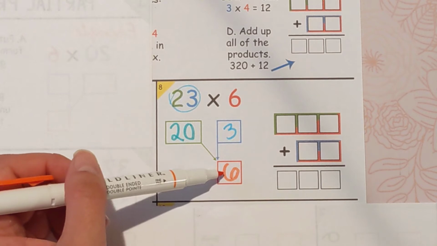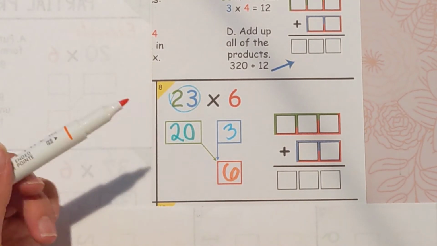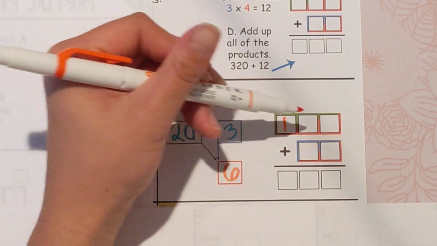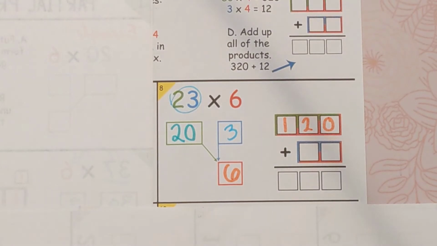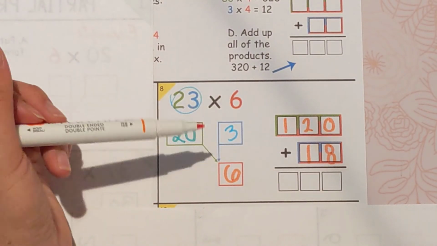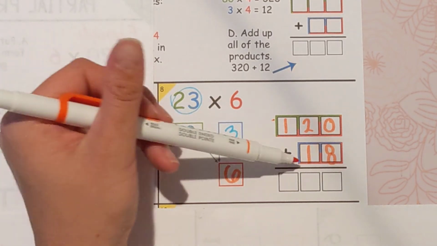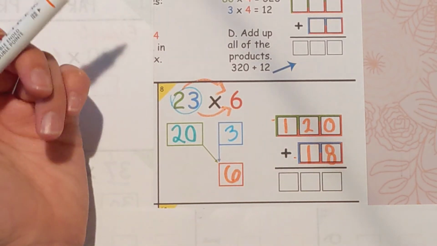and do 2 times 6. Put that here and then just stick the 0 back on. 2 times 6 is 12. Therefore 20 times 6 is 120. And then 3 times 6 is 18. There we go. So 20 times 6 is this, 3 times 6 is this, and now you're just going to add it all together.